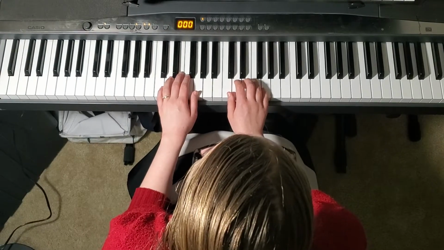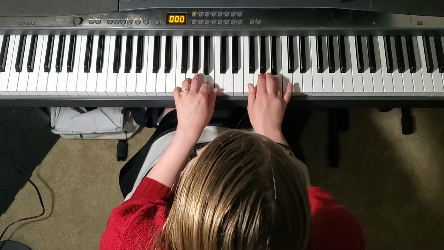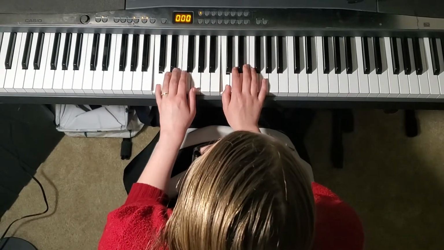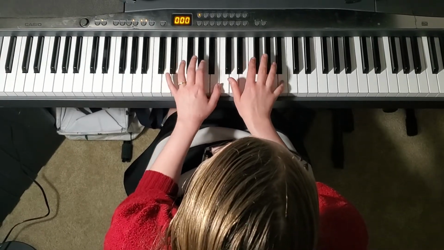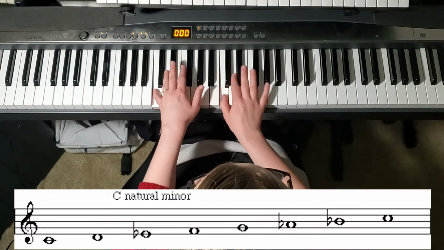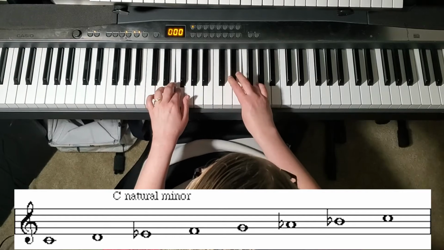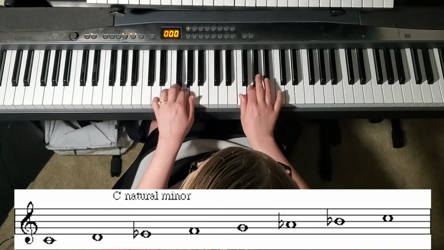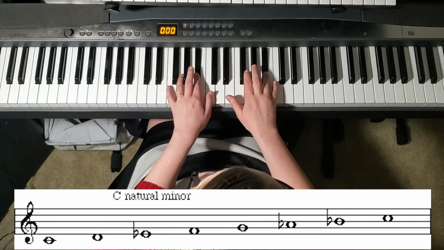So if we took the major scale and we made the third scale degree, the sixth scale degree, and the seventh scale degree flat, we would get the pattern whole step, half step, whole step, whole step, half step, whole step, whole step.